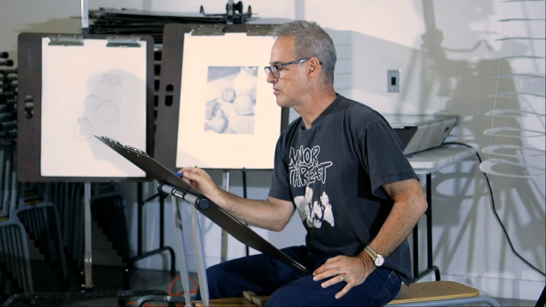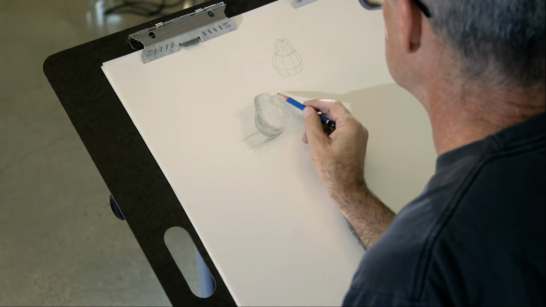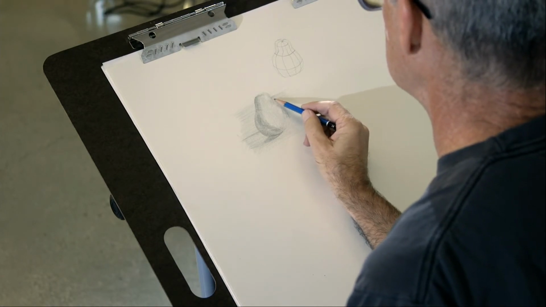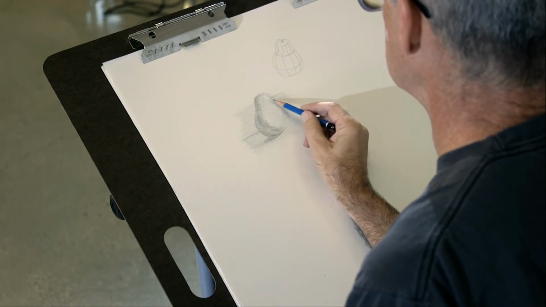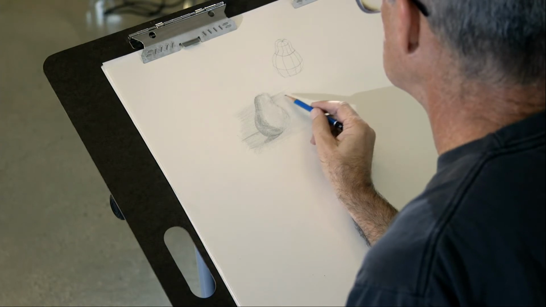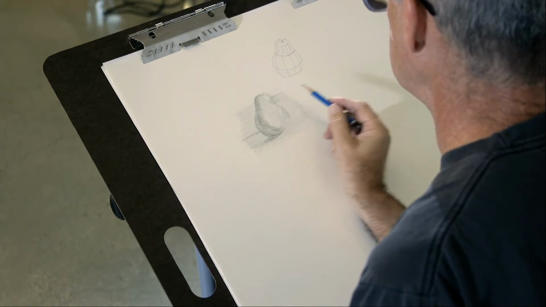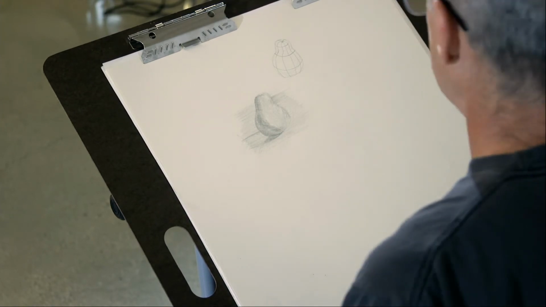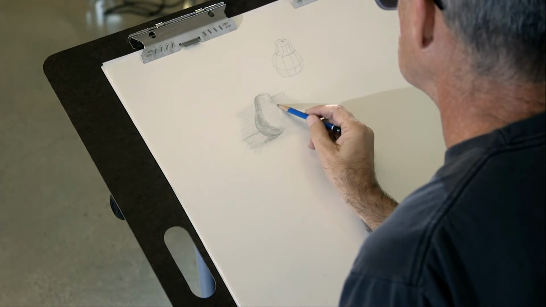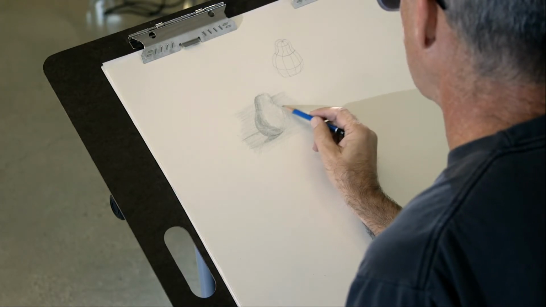So you're going to see me do that here, where I have to put the point of the pencil next to the object and shade away, and that helps to get the sharpness of the edge without getting an outline. Because ultimately, when you're seeing the value drawing there, you don't want to have outlines on the value drawing.